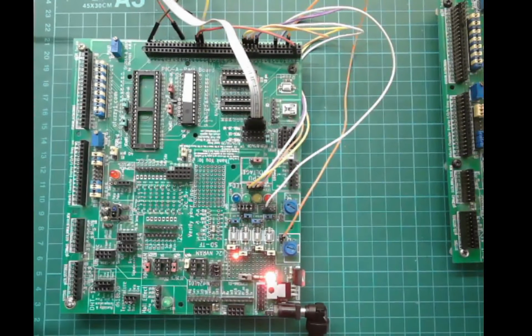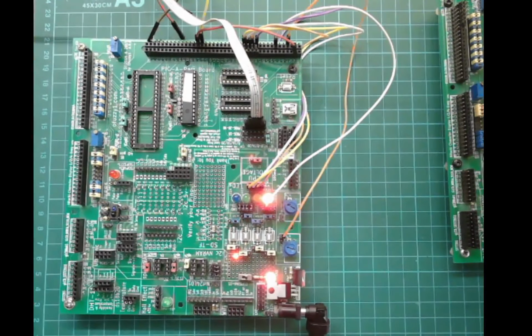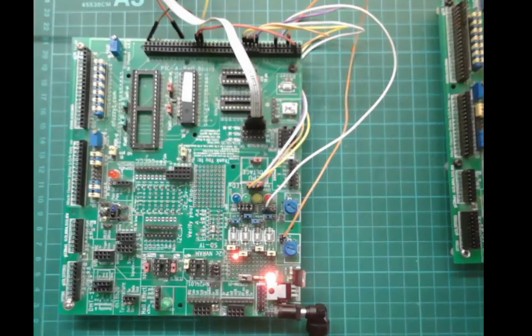Still flashing. Works well. PIC18F works well. All been resolved. Any issues that were outstanding, we've resolved them.